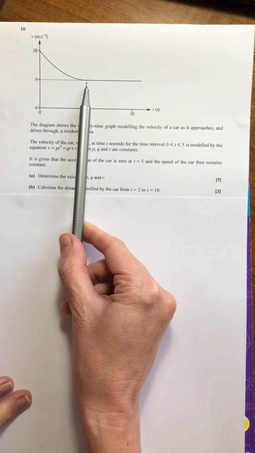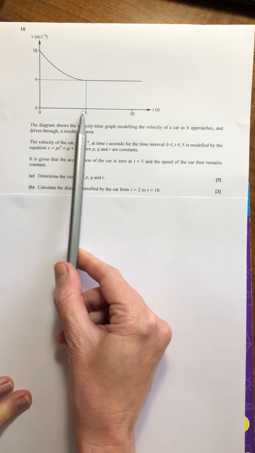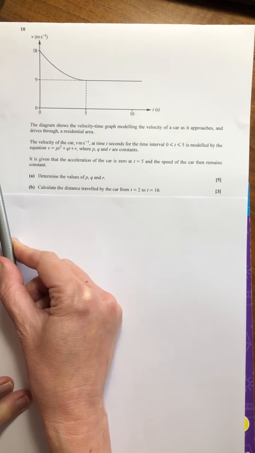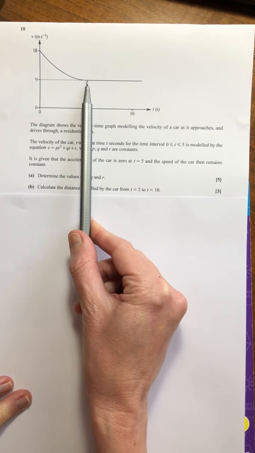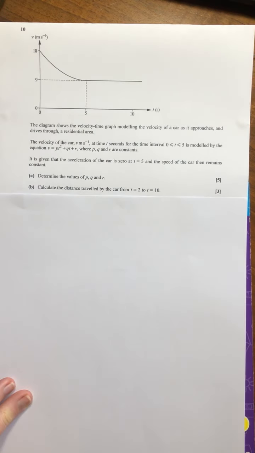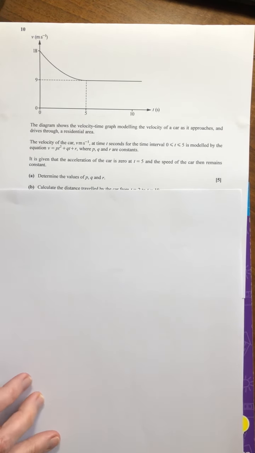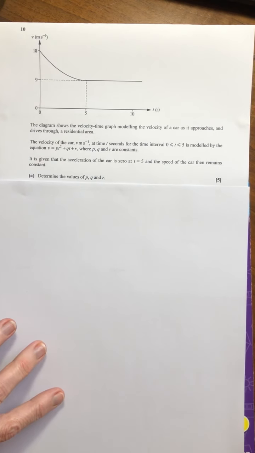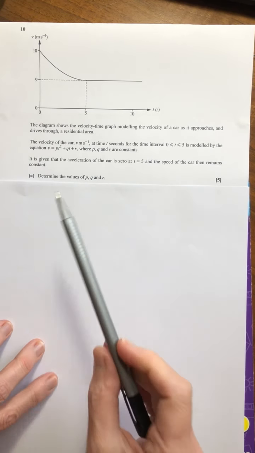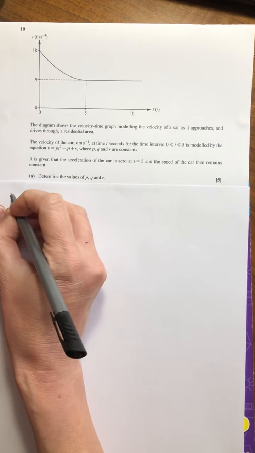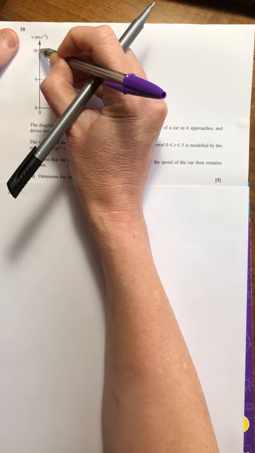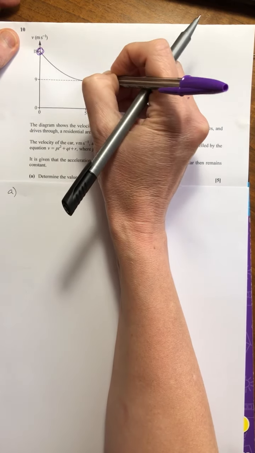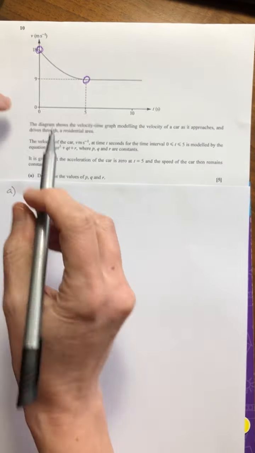Then when the car reaches 5 seconds and a velocity of 9, it's a constant speed, so we're not accelerating for this bit here. So presumably that's the part where it's travelling through the residential area. So what we need to do is work out these values of P, Q and R. So we want some reference points. And we know 2 points on this curve.